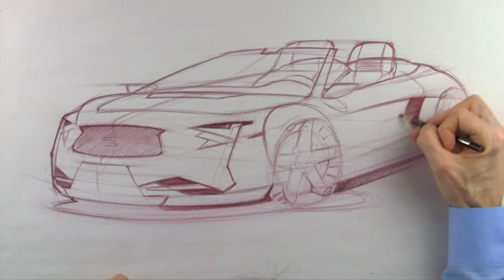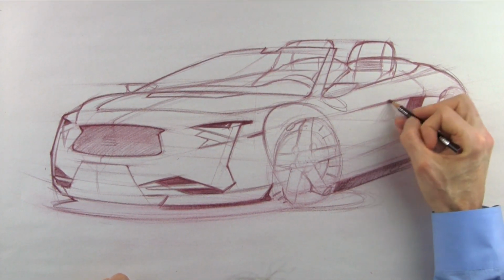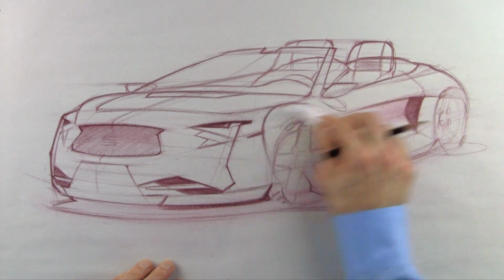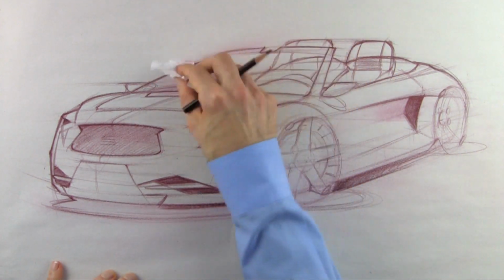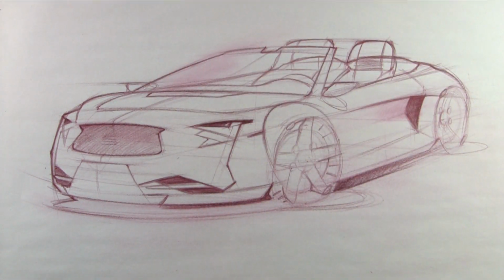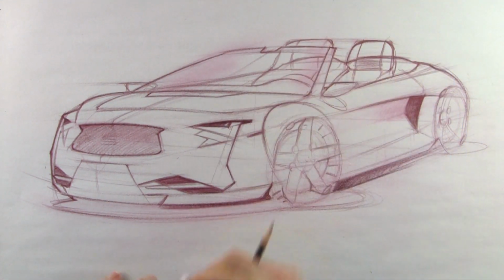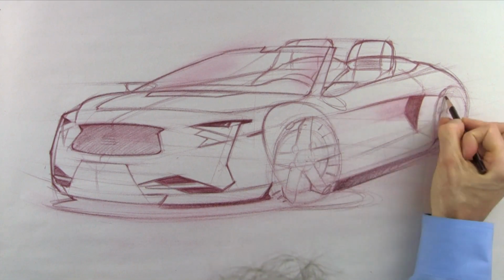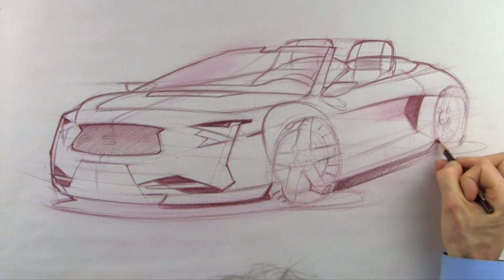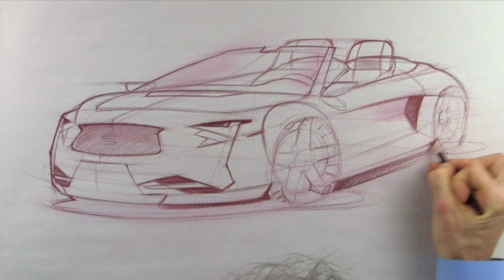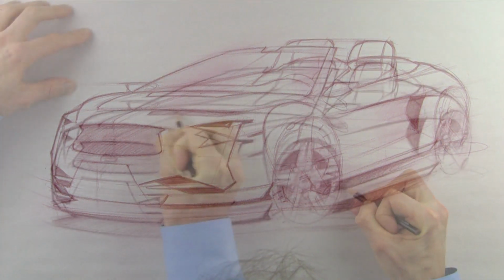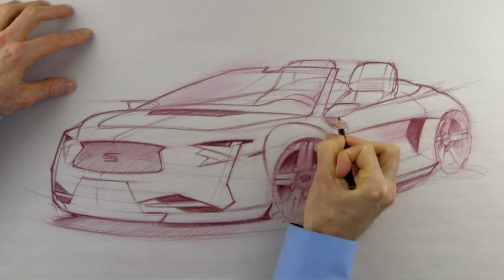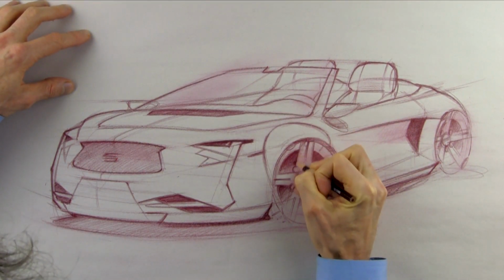So I'll just add a little bit of shading in here underneath the A line and hit it with some tissue to give it a nice blend. Same thing for the windshield. It just creates that sense of translucency, transparency through the glass. And then just working on my shadows. Again, sketches are defined by their darks and lights. Doesn't matter what you're drawing.